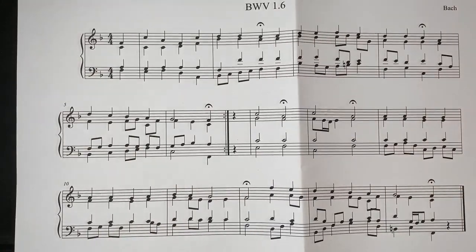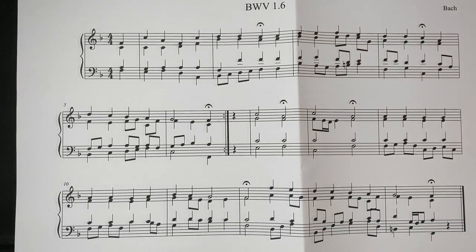We're going to do a chord analysis of Bach's Chorale in F major, BWV 1.6. This is for second term theory class, and so some of the things we'll do here are cursory.